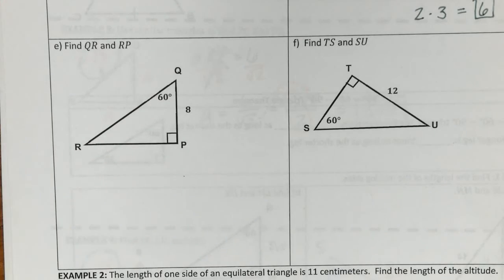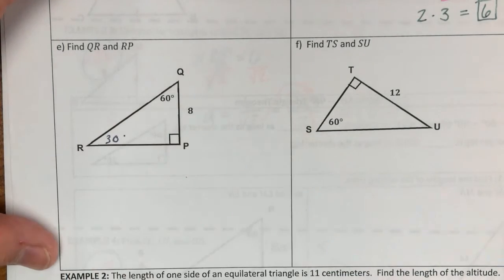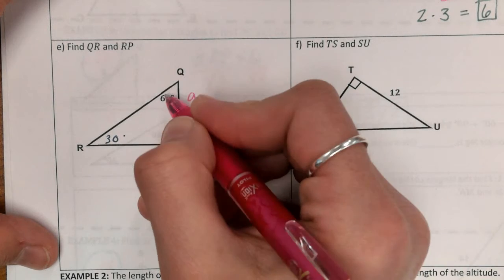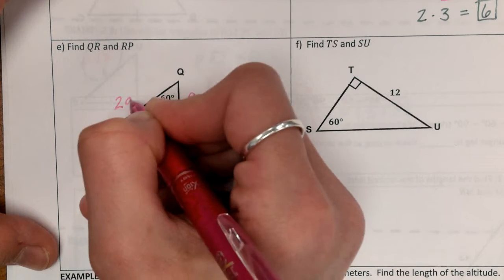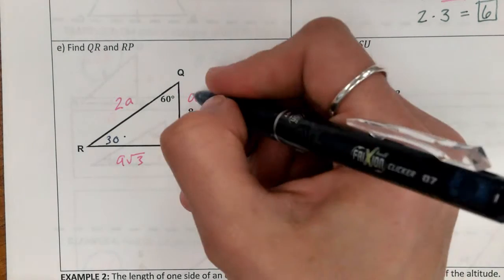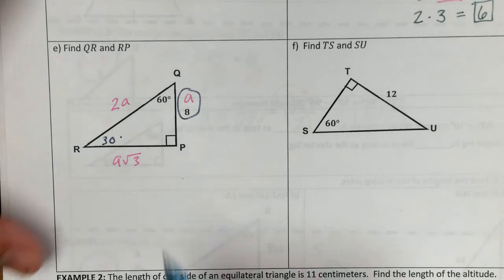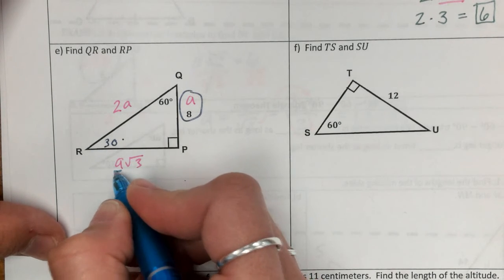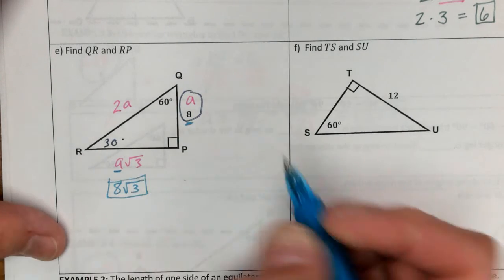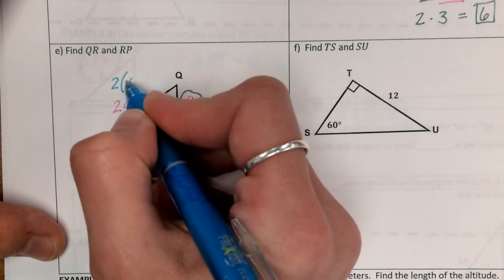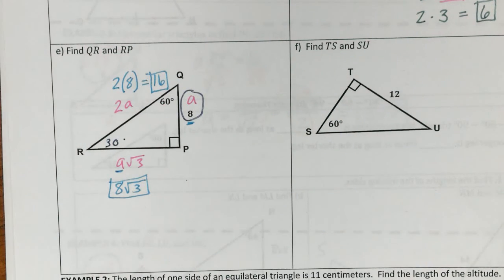Letter E under this example. Here we go with our 30 degrees right here. Across the 30 is a, across the 60 is a square root of 3, and across the 90 is 2a. Here we got lucky because they gave us a and it was a whole number. So finding the other two sides could be really easy. All we have to do is remove the a and replace it with 8. So here will just be 8 square root of 3. And over here, we remove the a and replace it with 8. We're going to get 16. This is the easiest, nicest one you've got.